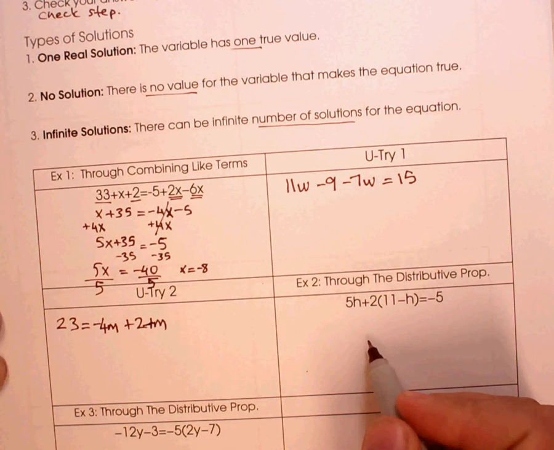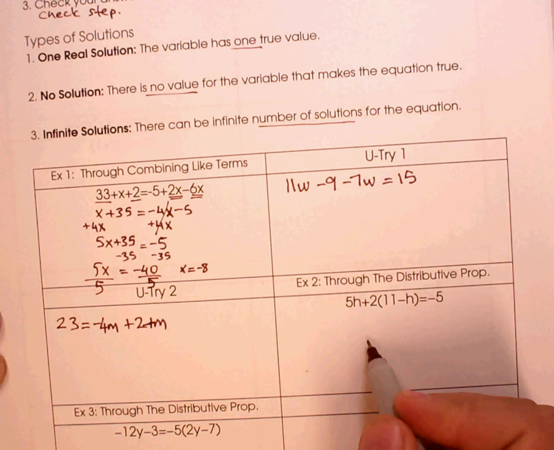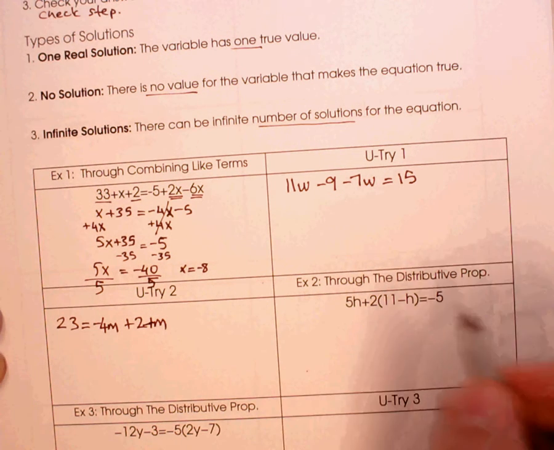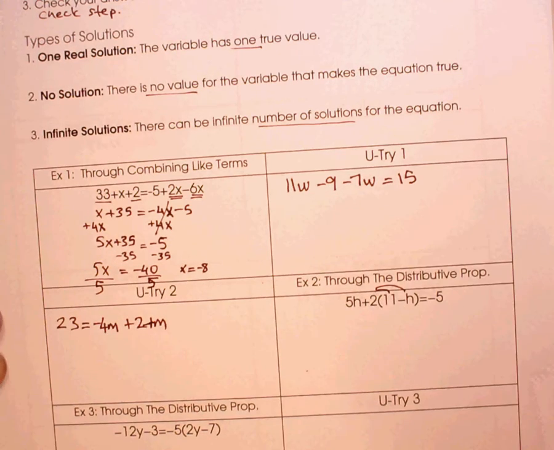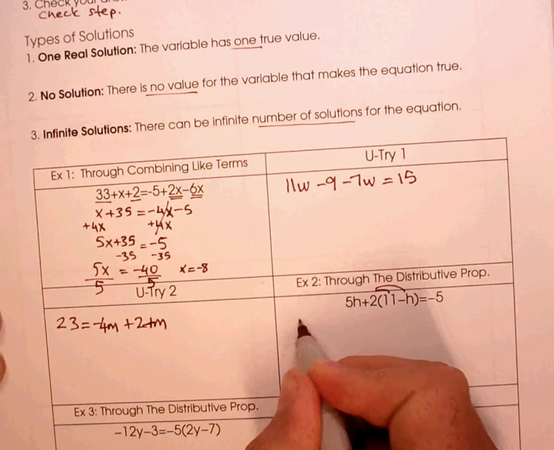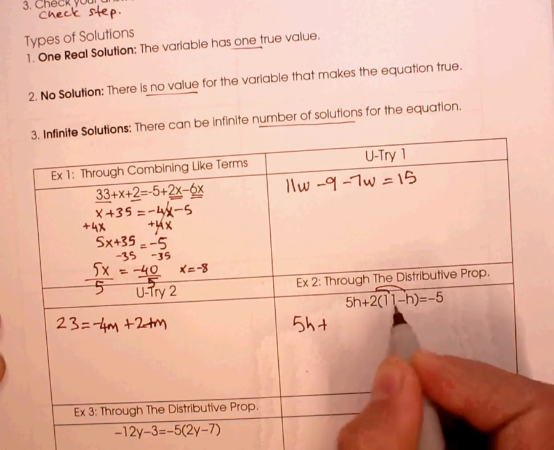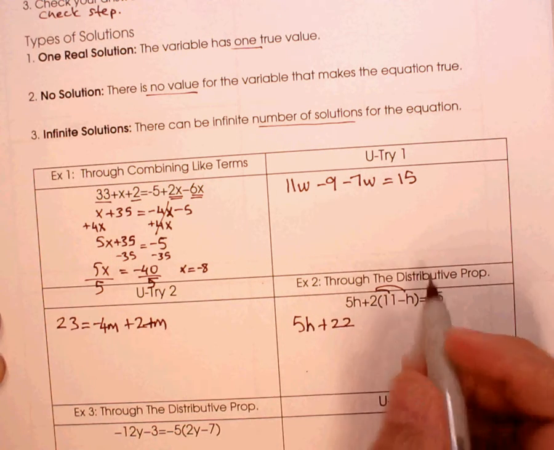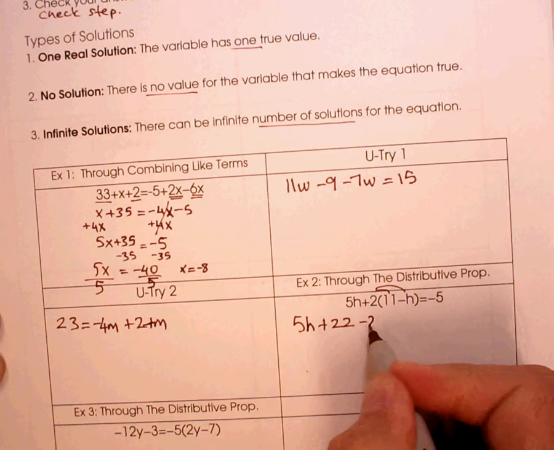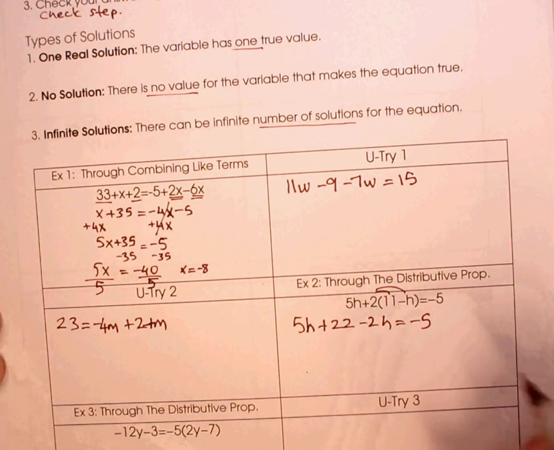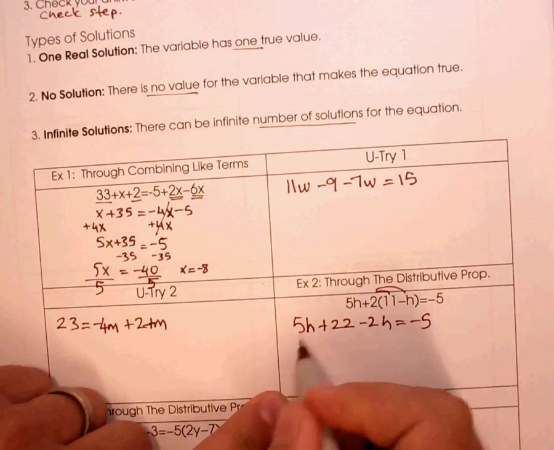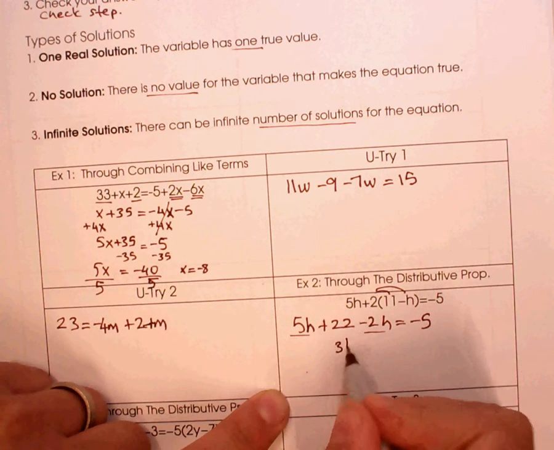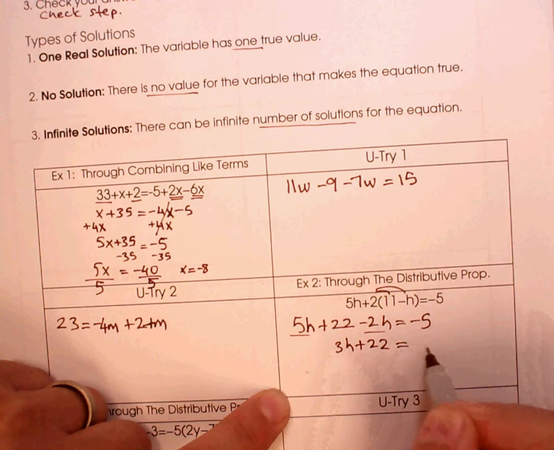Let's go to a second example where we have to do a distribution. Before I combine like terms, I have to do distribution. So here's my distribution step. We will have 5h plus 2 times 11 is 22. 2 times negative h is negative 2h is equal to negative 5. I will then combine like terms on each side separately. We will have 3h plus 22 is equal to negative 5.